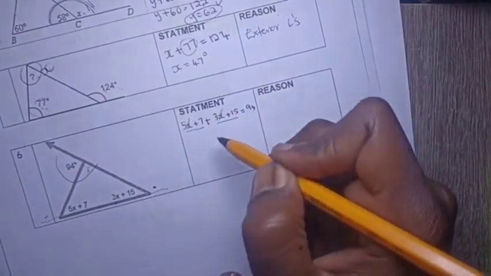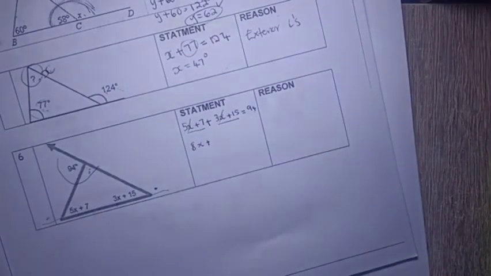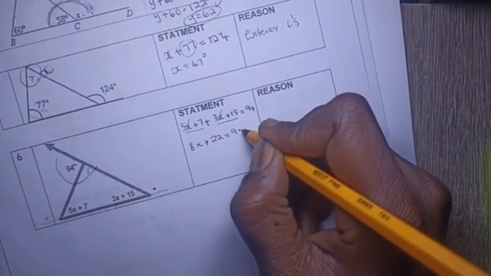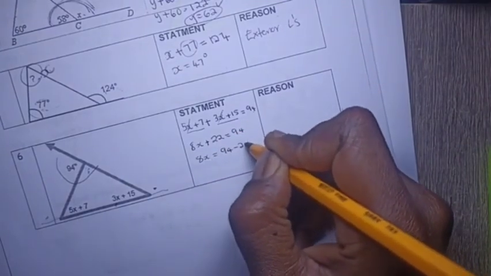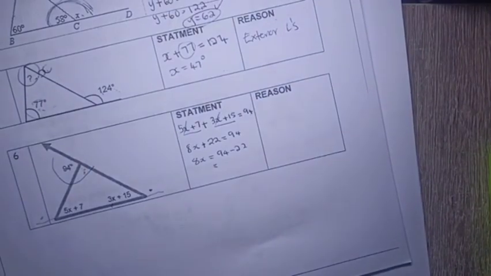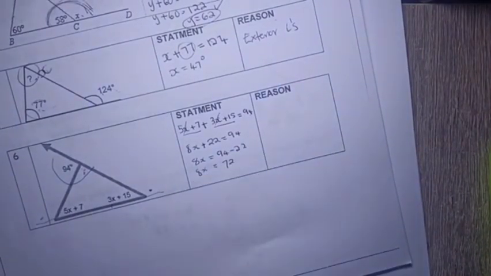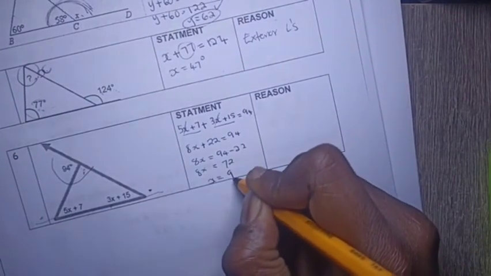Then I'm going to add 5x plus 3x gives me 8x. 7 plus 15 is how much? It's 22. 94. Take that one that side. 94 minus 22 will be what? 72, 82. So we're going to divide. Yes. Then we find that the value of x is 9.